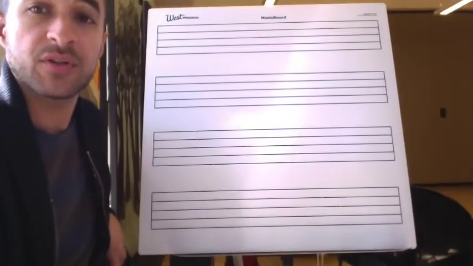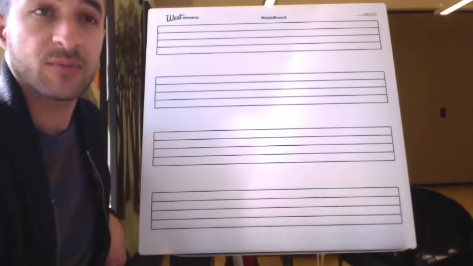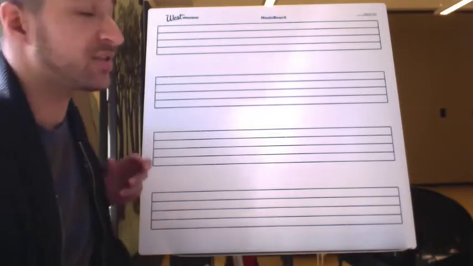Great. Let's put some of these notes and rhythms into a context. So this is what they might really look like in a piece of music.